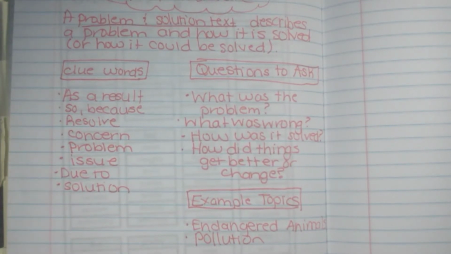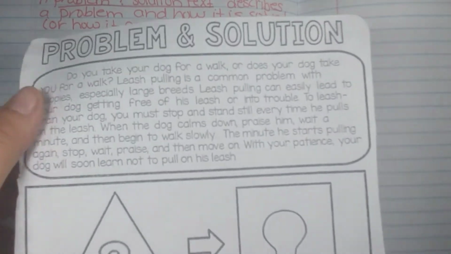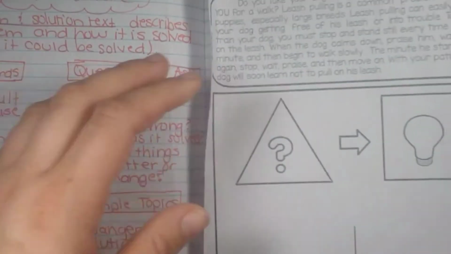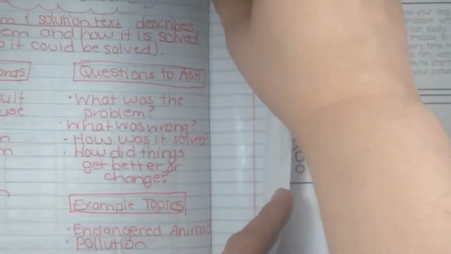So now we're going to do a model. I got this out of my reading packet, and I'm going to put it on the next page with glue. So go ahead and do that. You can pause and come on back.